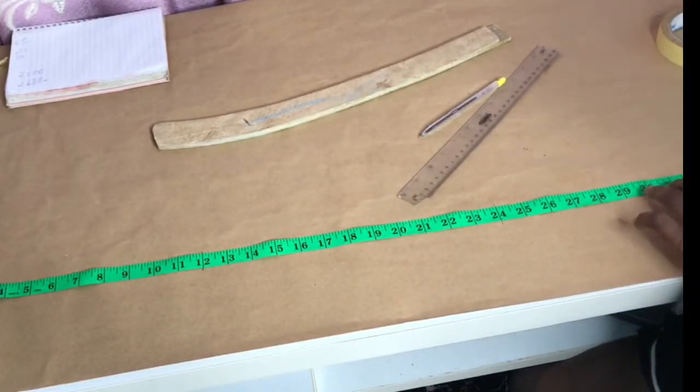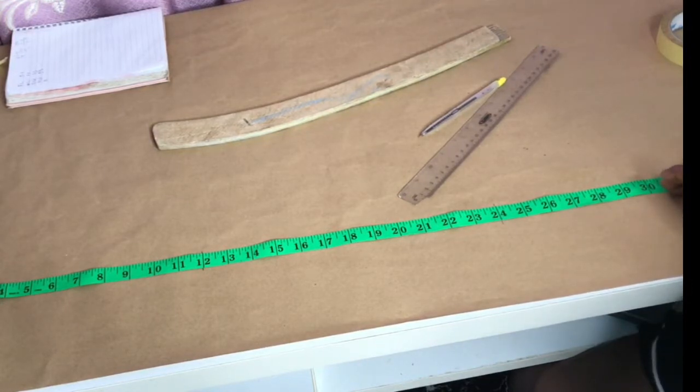Then I'll mark my full length. You're the one that will determine what your full length should be. So probably I'll make it 34.